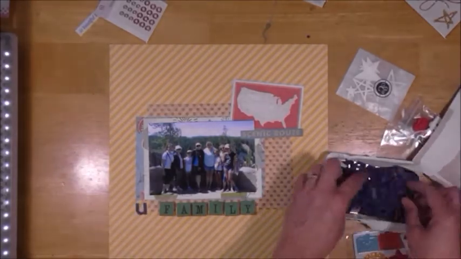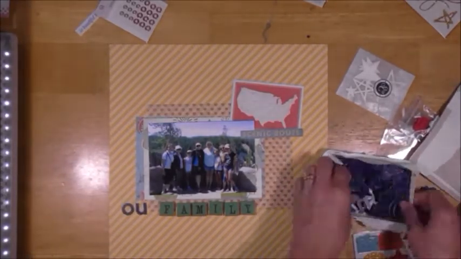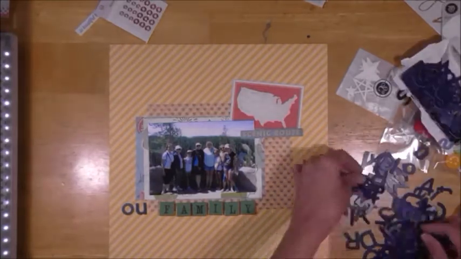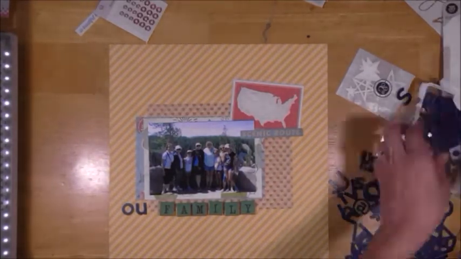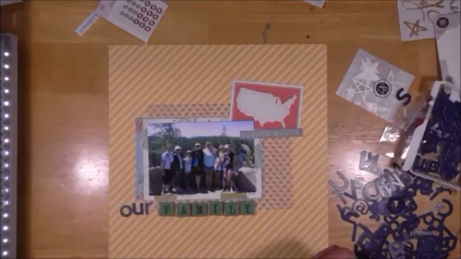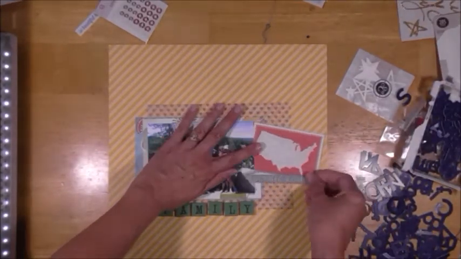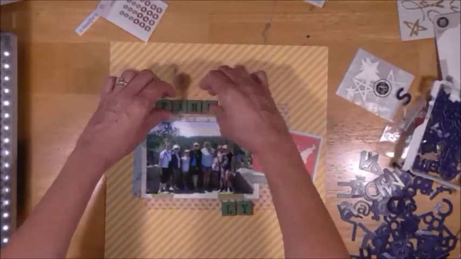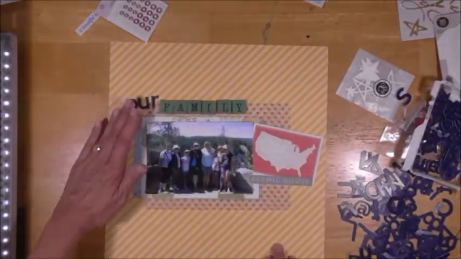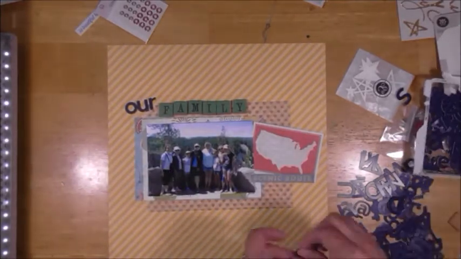And then I'm going to use these jelly bean soup letters to do the word our, so the title will be Our Family Takes the Scenic Route, and then that scenic route goes underneath the picture of the map of the United States as part of the title.